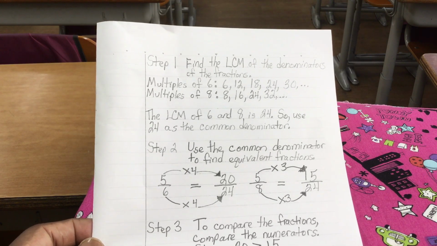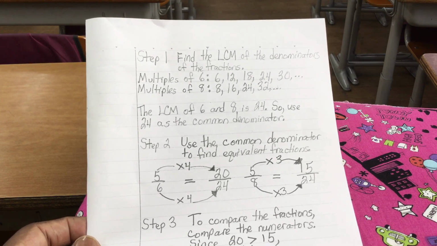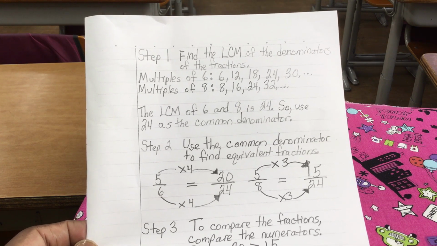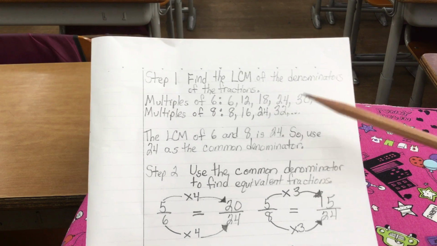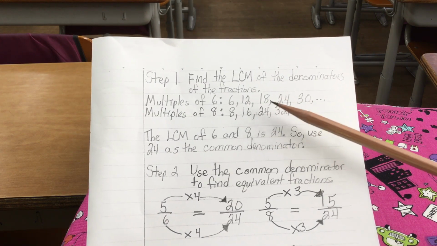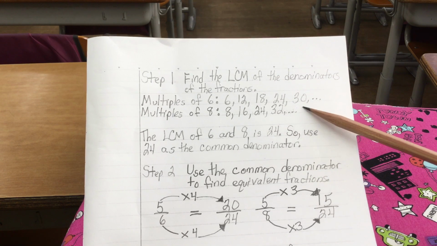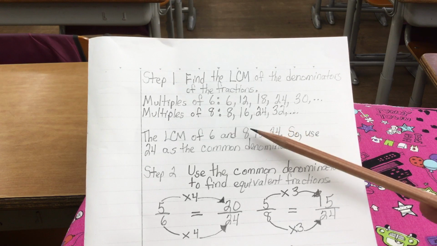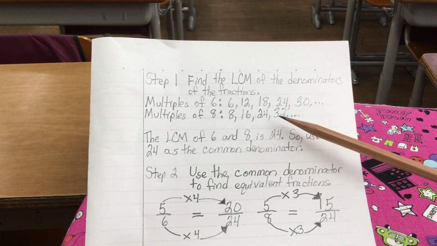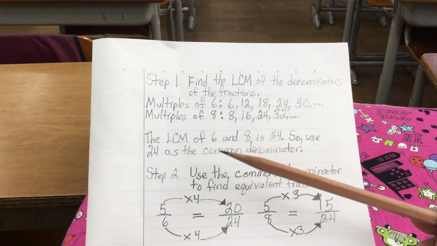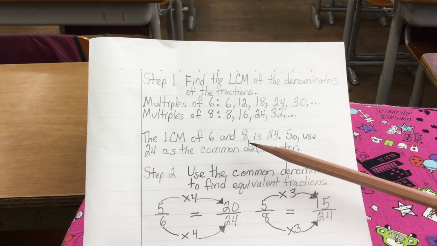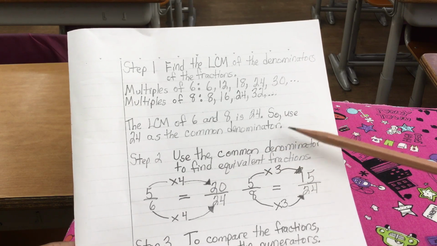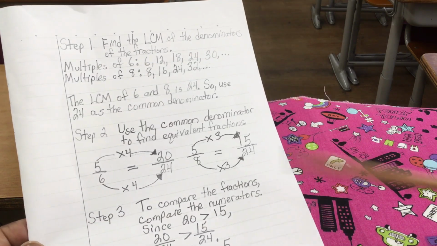For step 1, find the LCM of the denominators of the fractions. So we're going to look at multiples of 6. The multiples of 6 are 6, 12, 18, 24, 30. The multiples of 8 are 8, 16, 24, and 32. We have found our LCM. The LCM of 6 and 8 is 24. So use 24 as the common denominator.